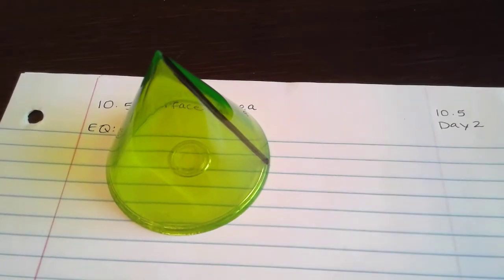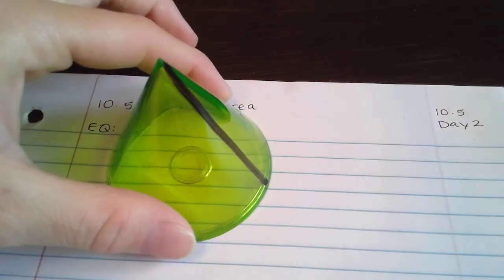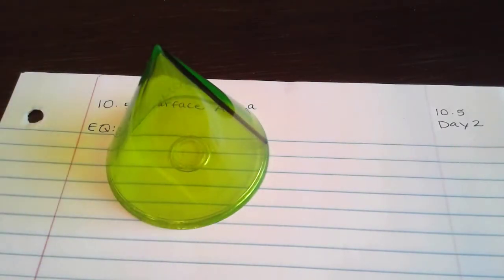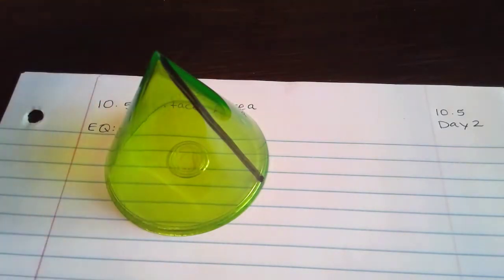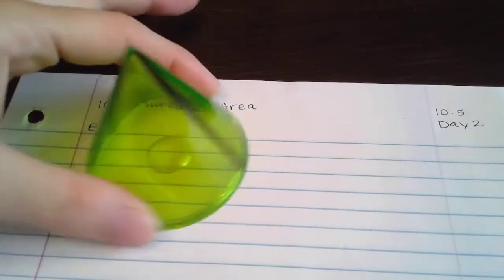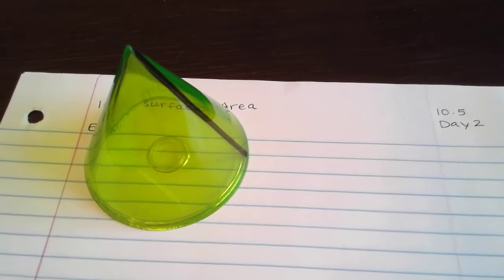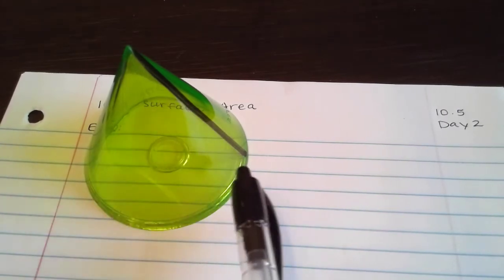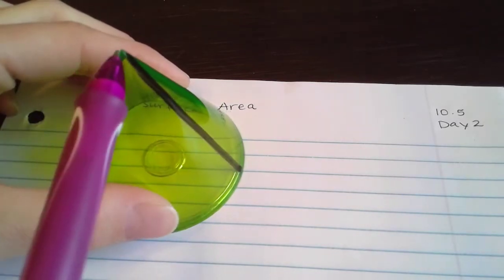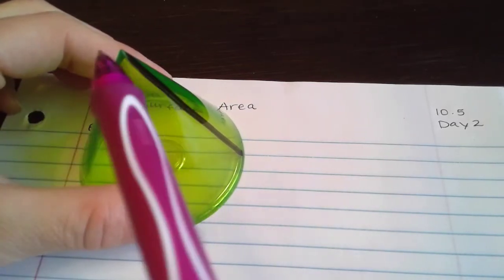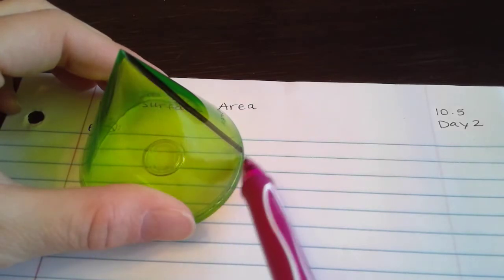I think, my opinion, not yours, that this might be easier for a lot of you than what we were doing with pyramids yesterday, only because you have a radius and you have a slant height, and that's all you need for a surface area of a cone. Now let's talk about a slant height, very similar to the slant height of a pyramid, where you go from the vertex, or the vertice at the very top, all the way down the edge of the shape.